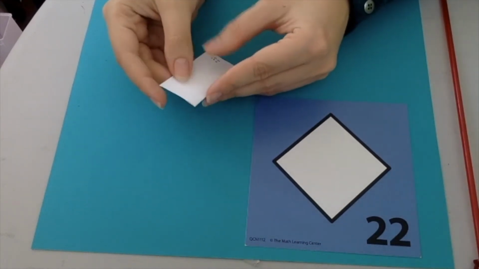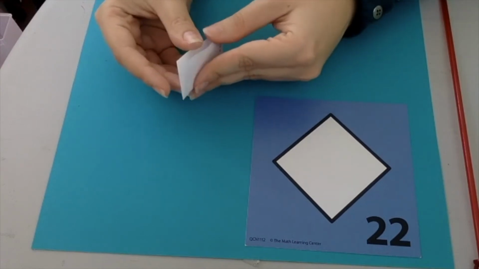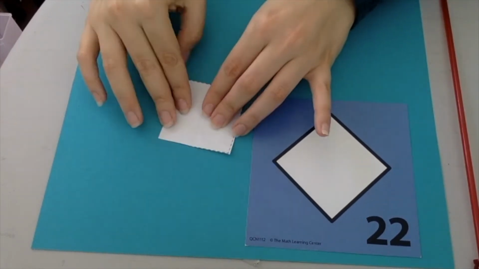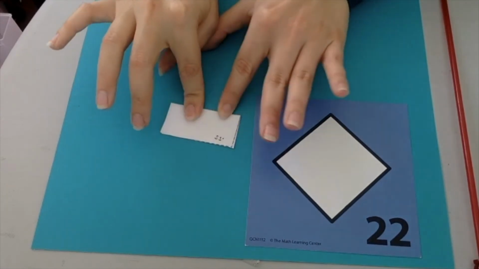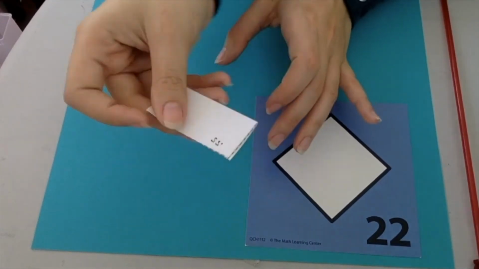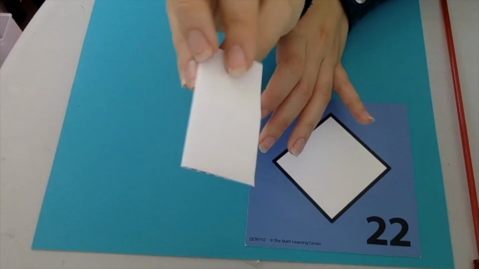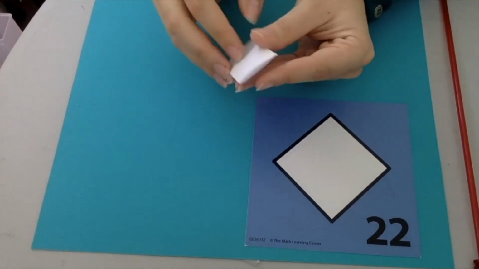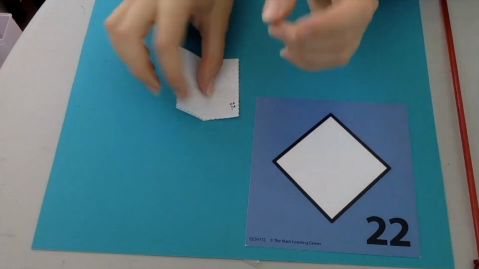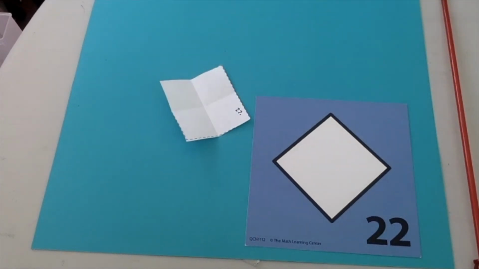And then I'm going to fold the top to the bottom. So I'm folding in the opposite direction that I just folded in. And you can see we have the exact same shape again. So we have two equal parts. And to help us see that a little more clearly, I'm going to draw on the lines that I folded.